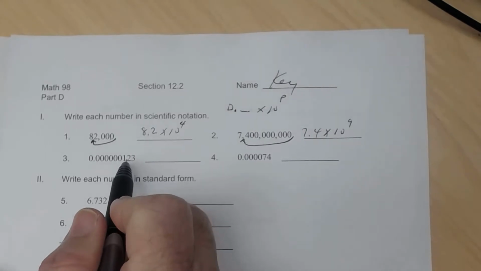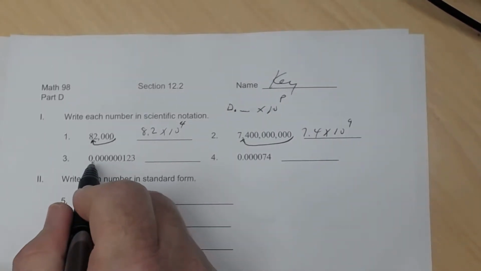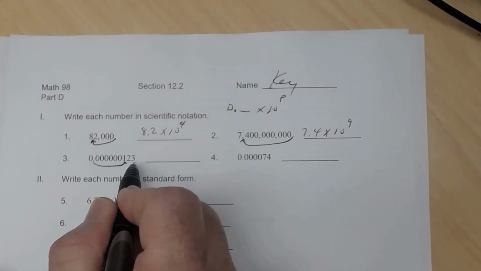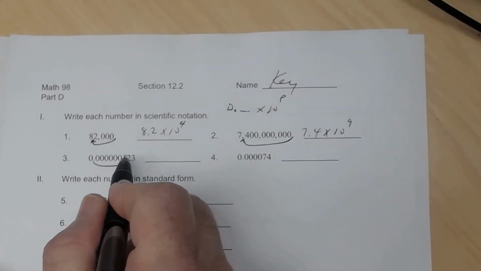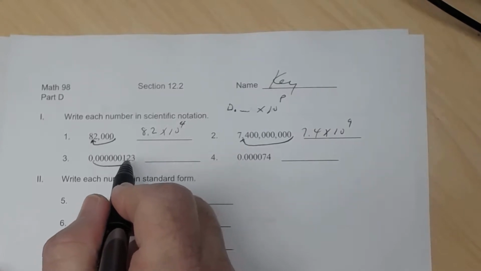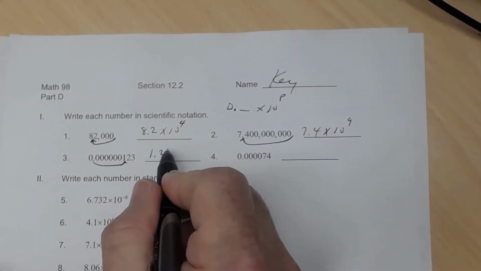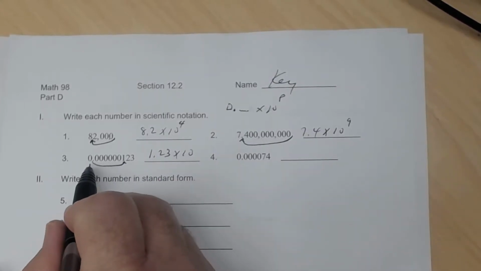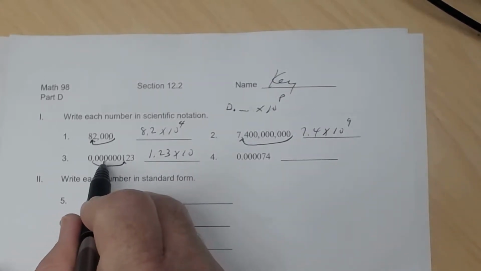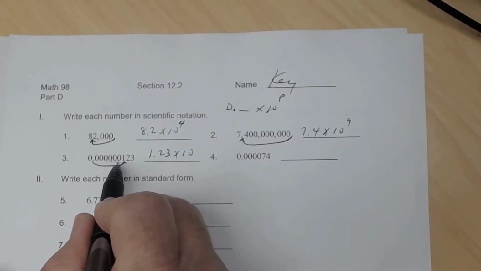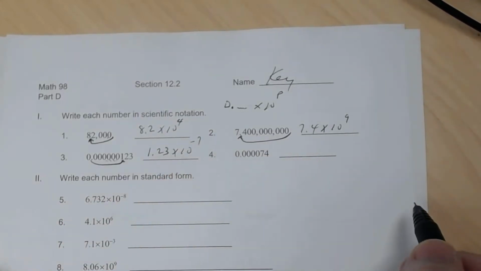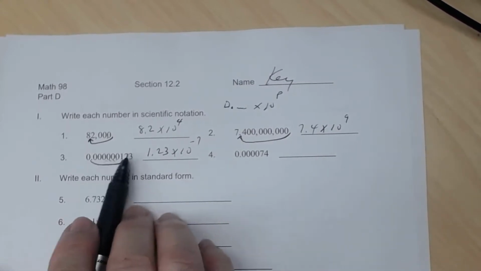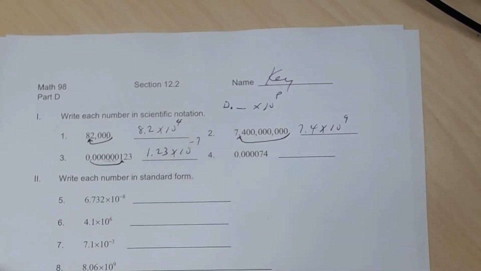Now here, notice that this number is between 0 and 1. That's where you get a negative exponent. This time you're going to the right, and you go between 1 and 2, not between 2 and 3, because that's 2 non-zero digits. So you can say 1.23 times 10, and you just count how many places you went: 1, 2, 3, 4, 5, 6, 7. So that's negative 7. When your number is between 1 and 0, your exponent will be negative.